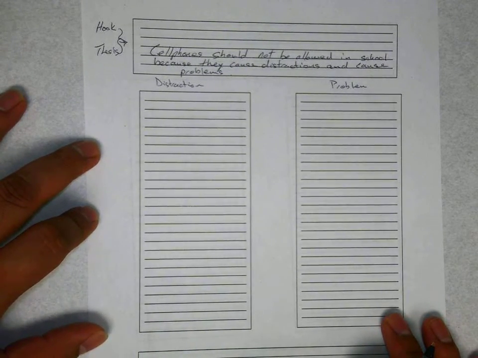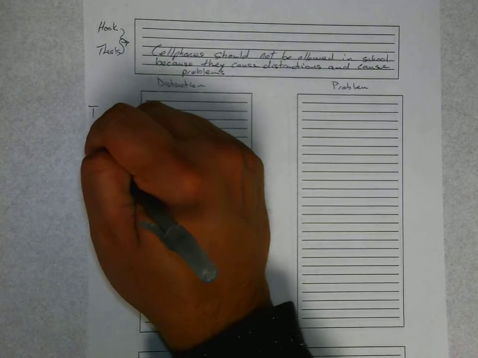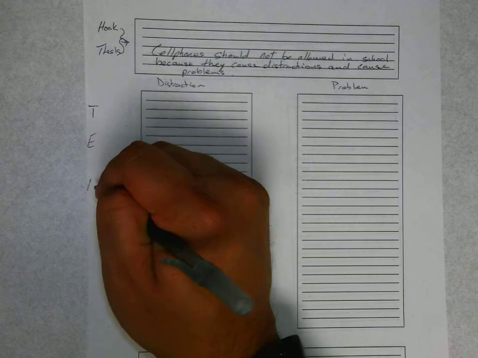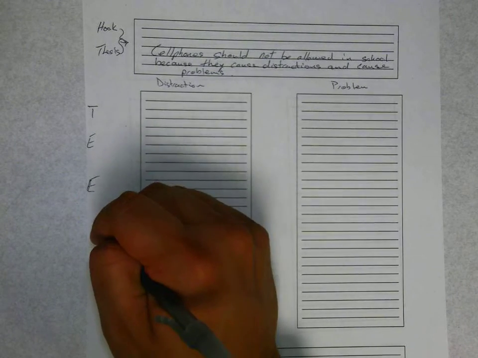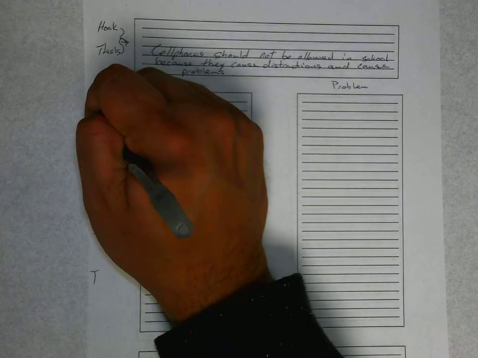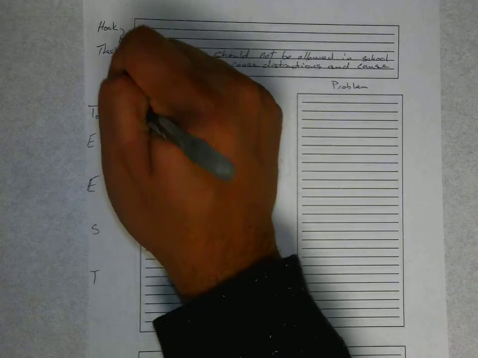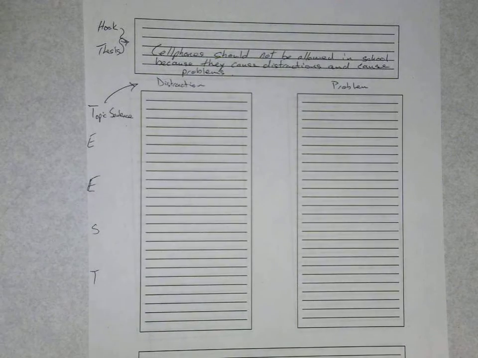Now, my kids often ask me, how do I know what to write about in this body paragraph? And it's really easy. I'm going to give you an acronym, which is a bunch of letters put together to make a word, but they each mean something. So you can write this down. T, E, E, S, T. So really, your paragraph is really just going to be 5 sentences. The first sentence is going to be your topic sentence. That really is just your first reason.